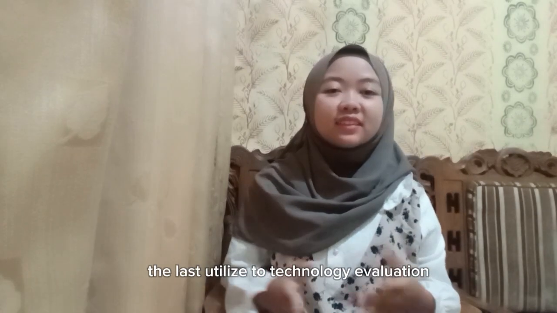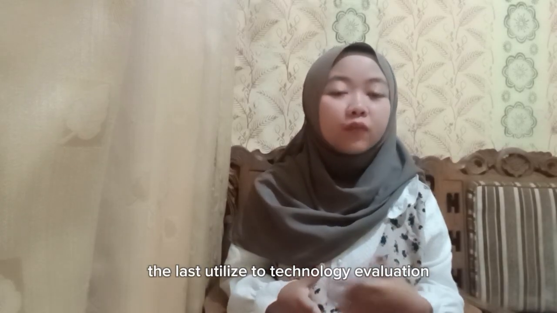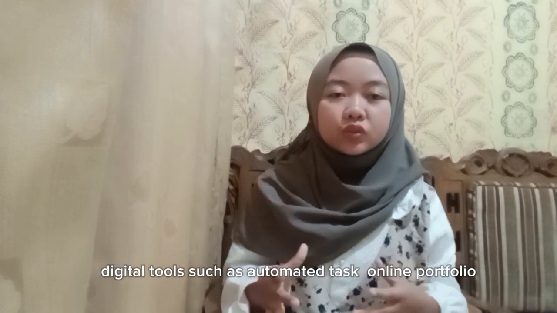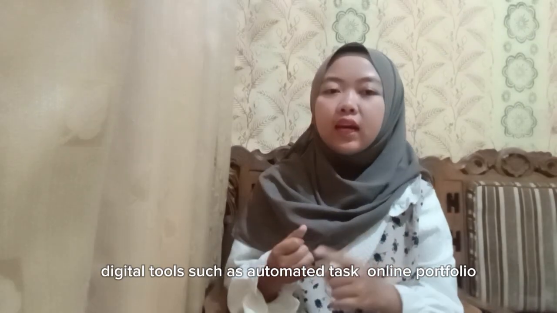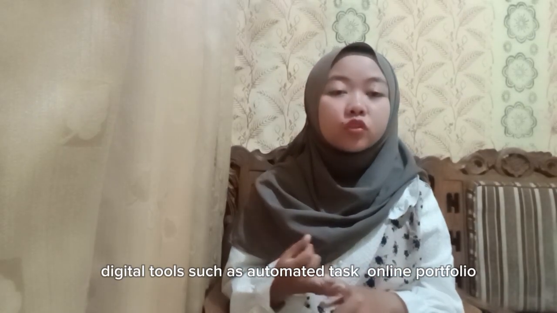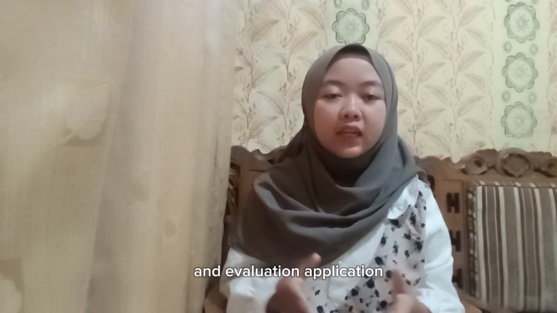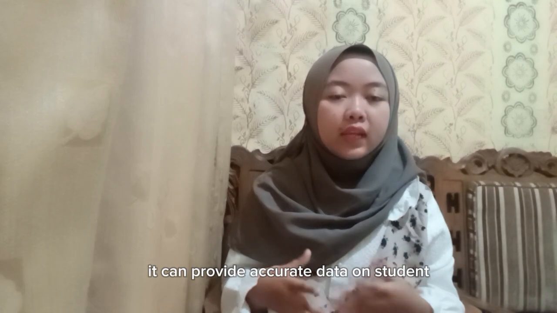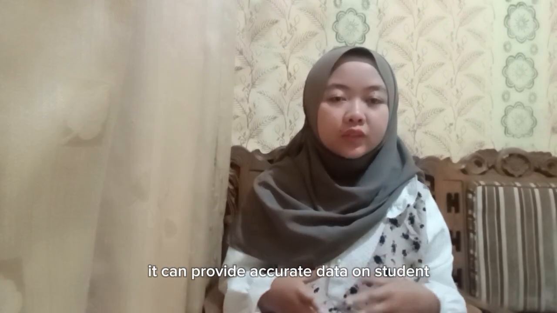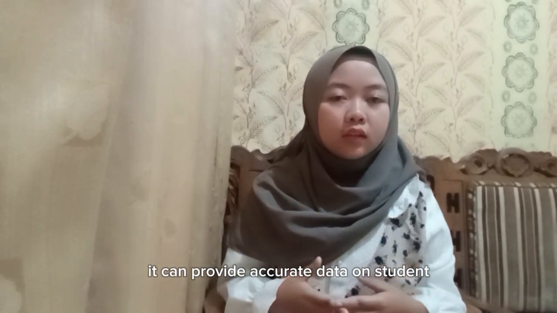The last, apply technology applications. Digital tools such as automatic tasks, online tools provide accurate data on the student learners' progress.